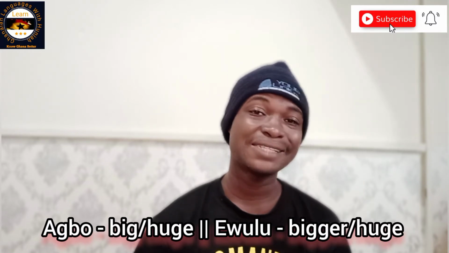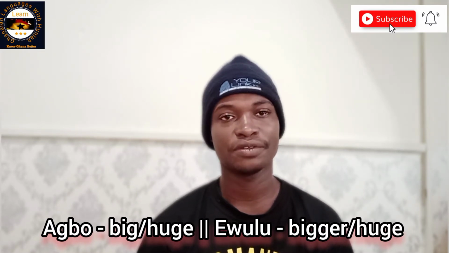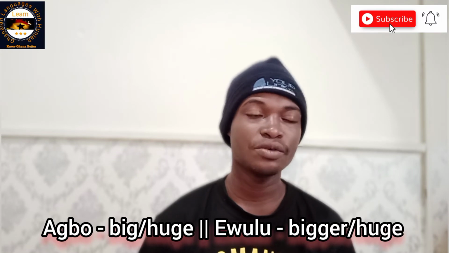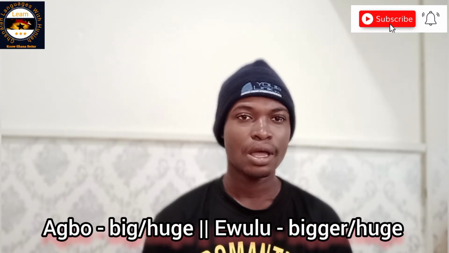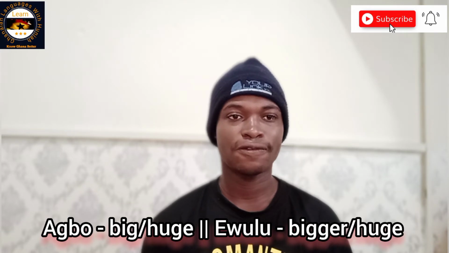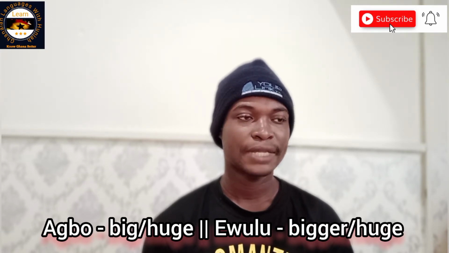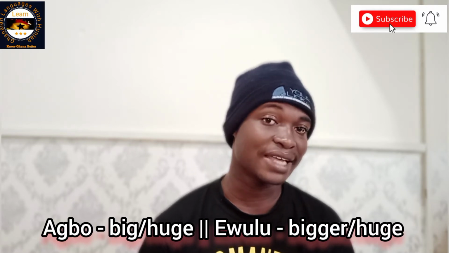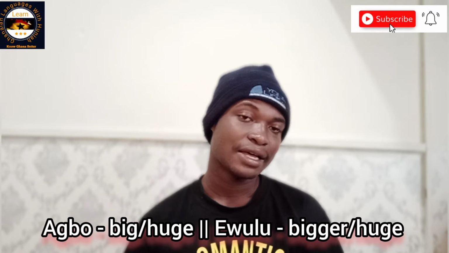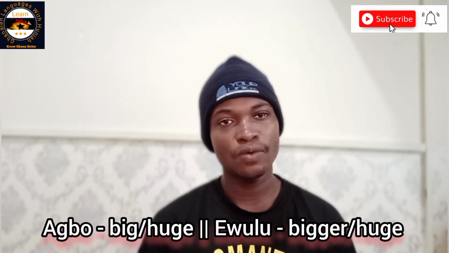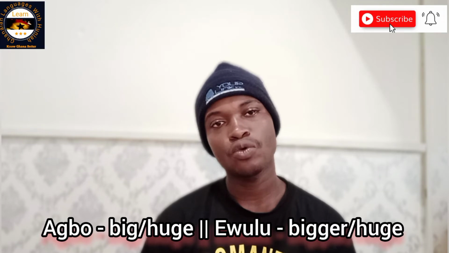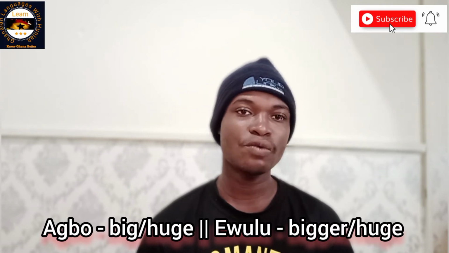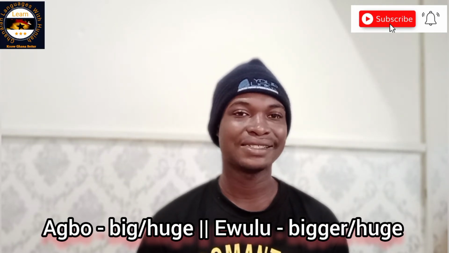Now agbo means big or huge. Ewulu also means big or huge, but in the Ga language, Ewulu is more of the comparative part of Agbo, because in English you say big, bigger, biggest. So big is Agbo, bigger or biggest is Ewulu. The translations are the same, but Ewulu connotes something that is bigger or the biggest.